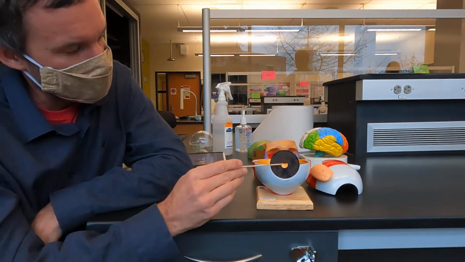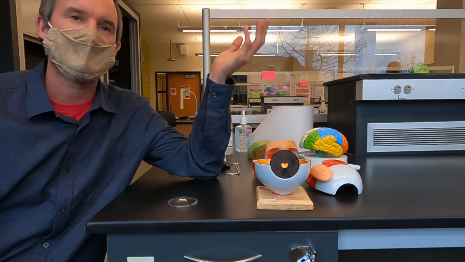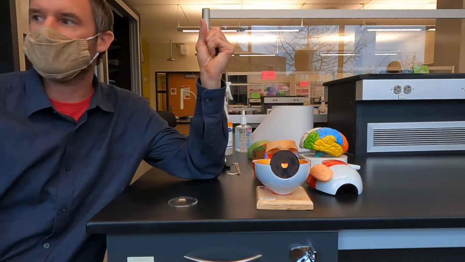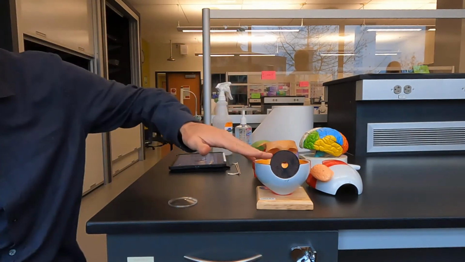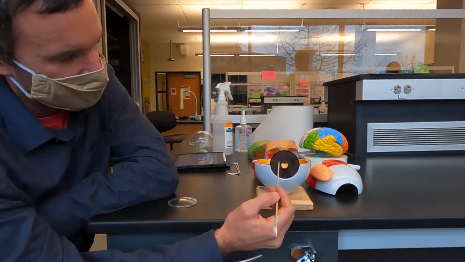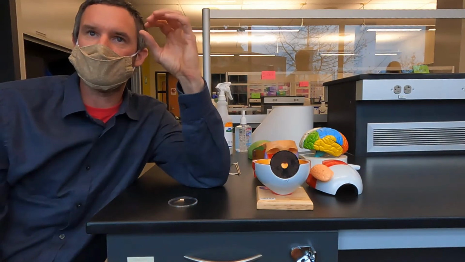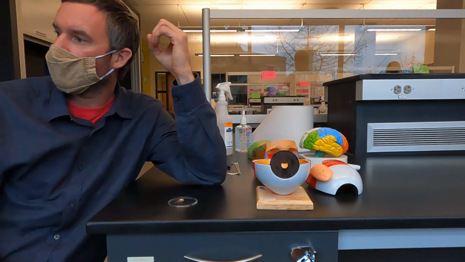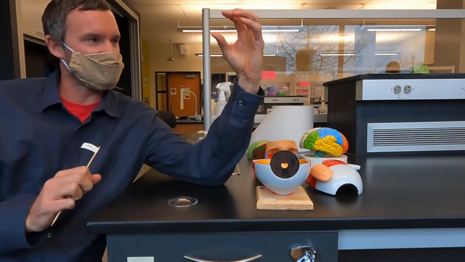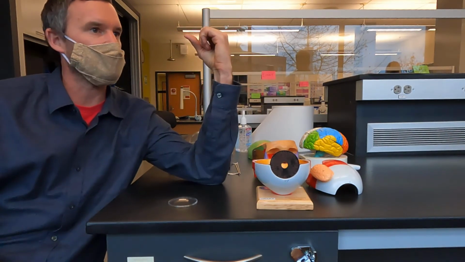What about if you want your pupil to constrict? Or not if you want it to, but what if you're in a situation where you're just on the couch, for instance, resting and digesting, and you want that pupil to constrict? That's where parasympathetic neurons are going to come in, and they activate this circular layer of smooth muscle around the pupil. And when you have a circular layer of muscle around an opening, we call that a sphincter. Okay? And when that muscle contracts, it constricts like so, and it decreases the size of the pupil.